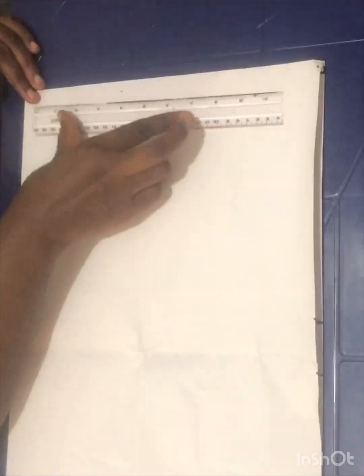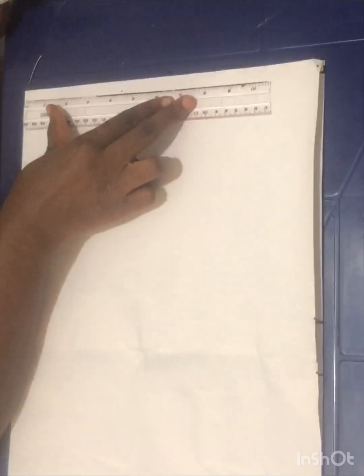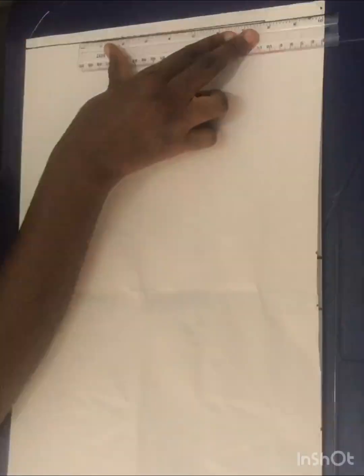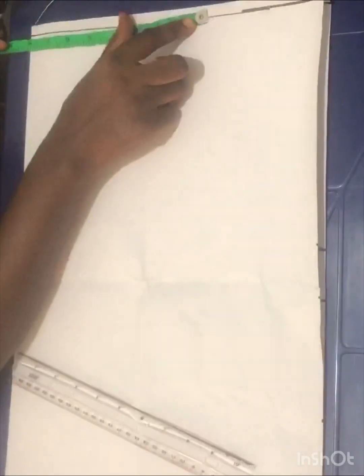So the first thing that I'm going to be doing now is to draw out my borderline that will also serve as my shoulder line. The next thing I'm going to be doing right now is to measure my shoulder measurement divided by 2 plus ½ inch sewing allowance. That was what I measured there.